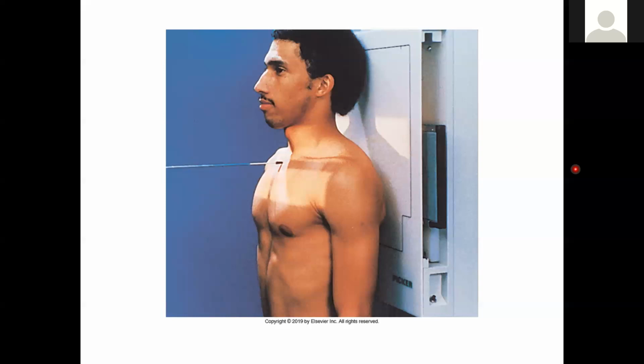You're going to want the full 17-inch wide field, so a 14 by 17 cassette put in crosswise, or a detector opened up all the way to the maximum lateral edges.